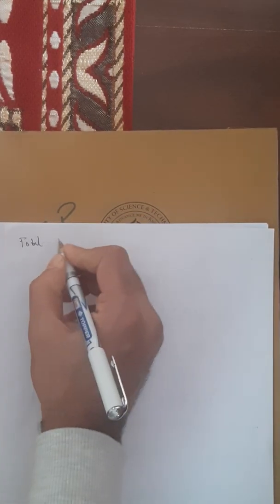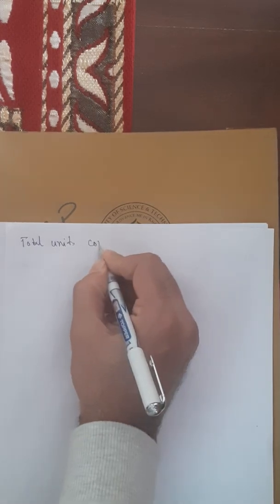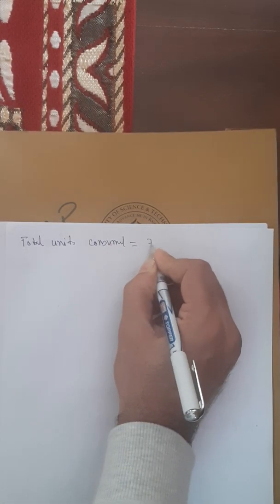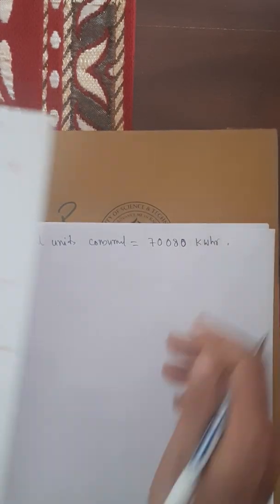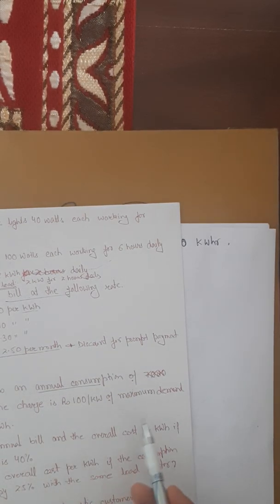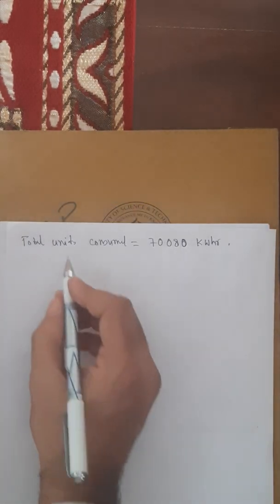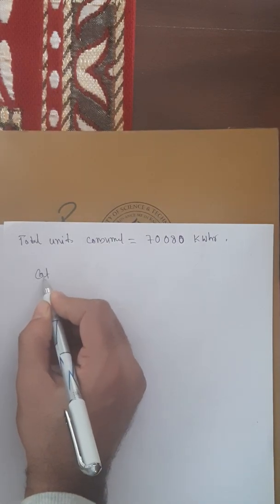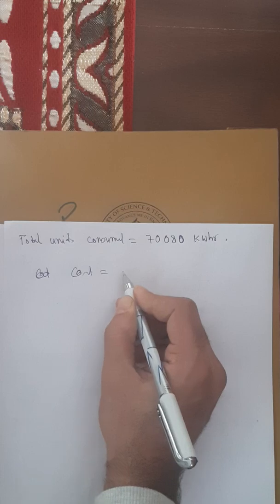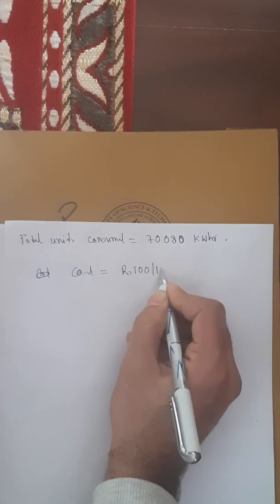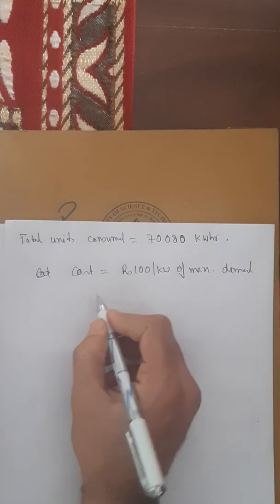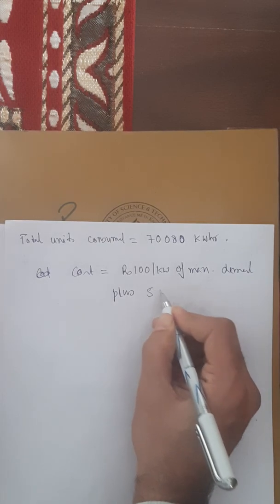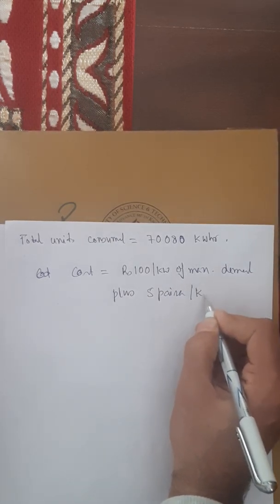So let's first write the total units consumed, which is nothing but 70080 kilowatt hour. So these are the total units consumed. The charge, or cost, is nothing but rupees 100 per kilowatt of maximum demand plus 5 paisa per kilowatt hour.